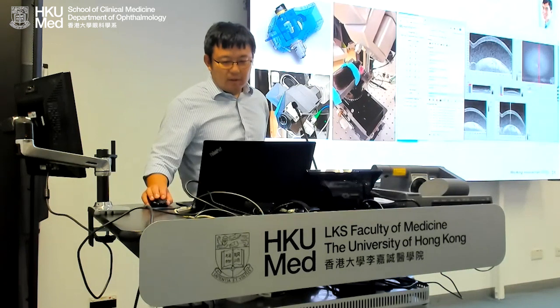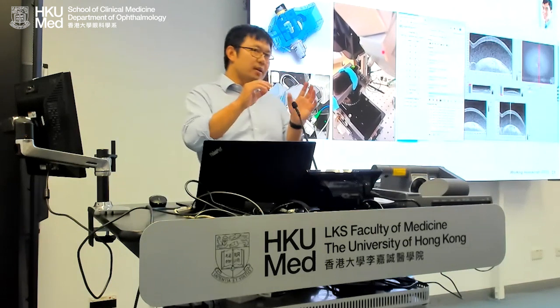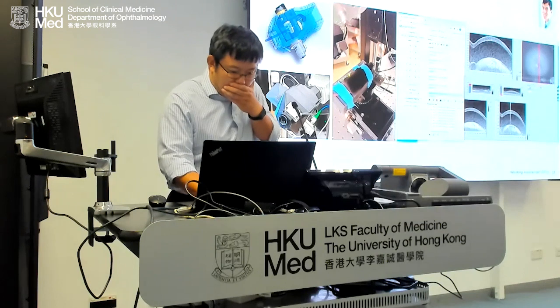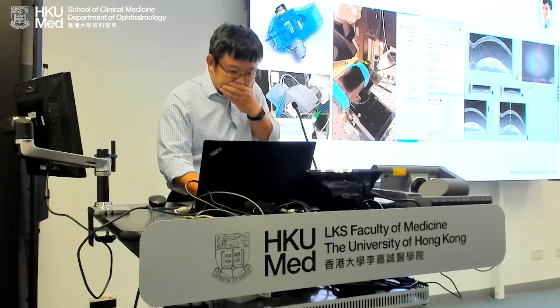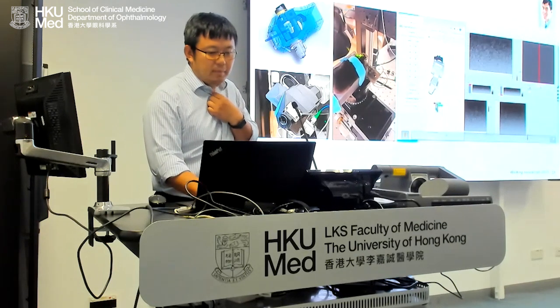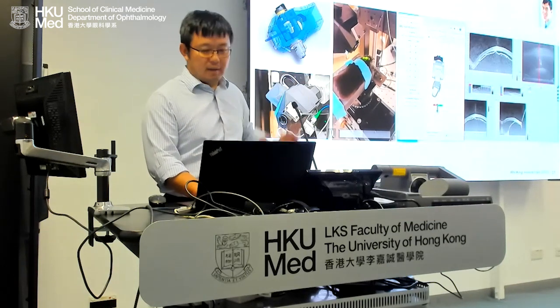I'll bypass that. A nicer way to acquire the image, and also setting the stage for potential human translation, is to mount everything on a robotic arm. So this is a robot and it's scanning. On the right side is the control of the robotic arm, and on the left side is the OCT on the fly. And when the position is right, now you see the real-time OCT image.